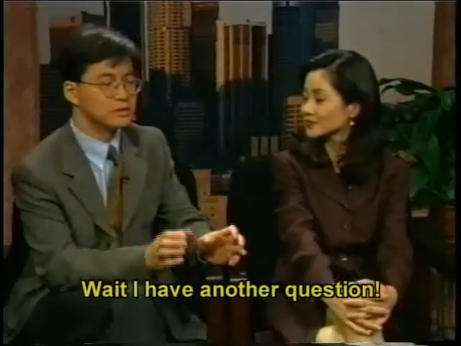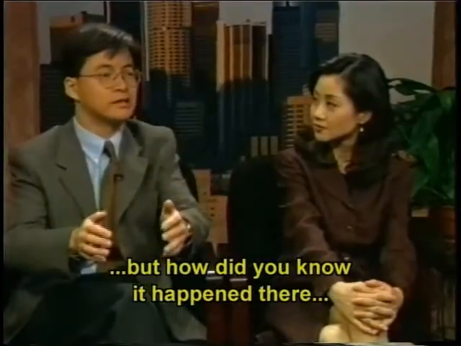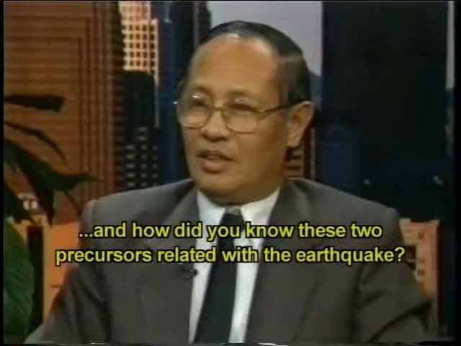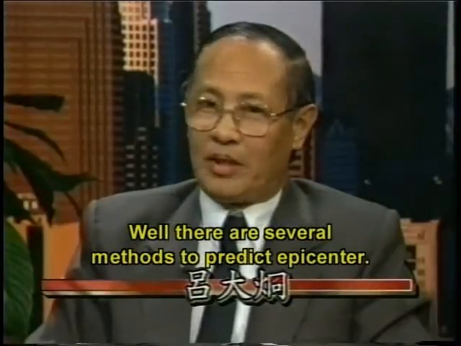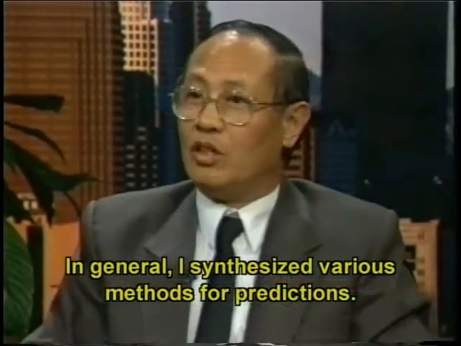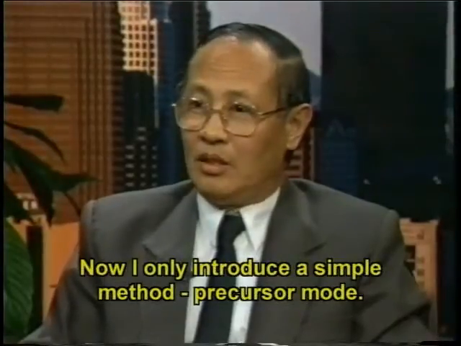Wait, I have another question. Just now you showed us two precursors for each earthquake, but how did you know what happened there, and how did you know these two precursors were related to the earthquake? Well, there are several methods to predict epicenters. In general, I synthesize various methods for predictions. Now, I only introduce a simple method, precursor mode.